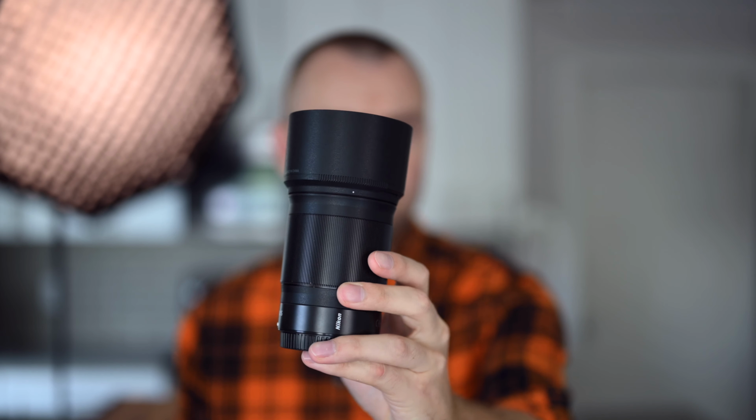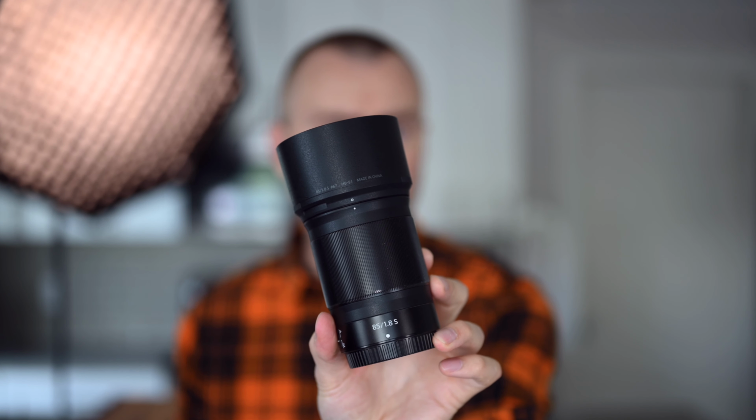85-1.8S. What do those numbers mean on your lens? There we go. I'll tell you. 85 is the focal length. What the hell's the focal length, right? Well, the higher the number of the focal length, the more zoomed in your image is going to be.